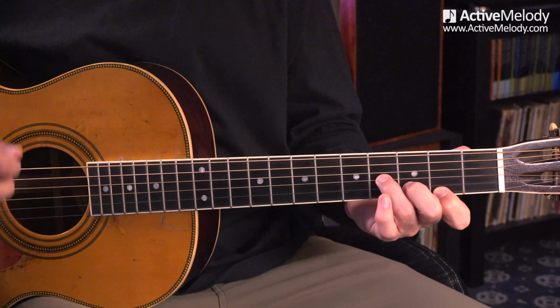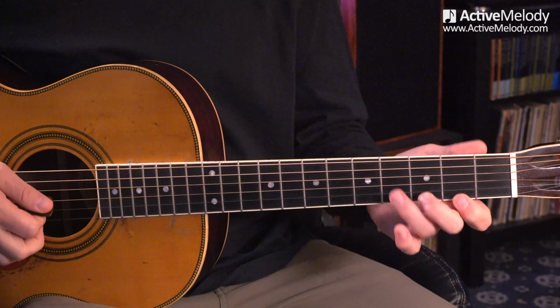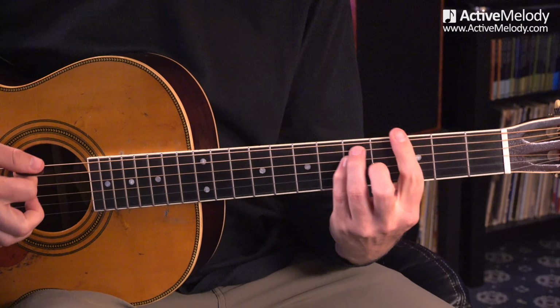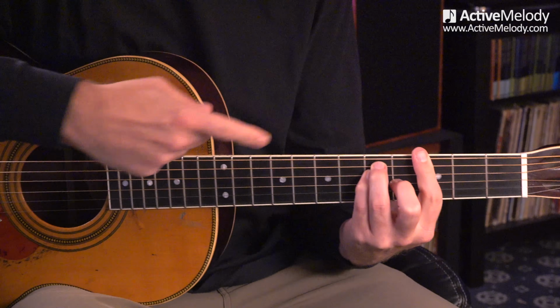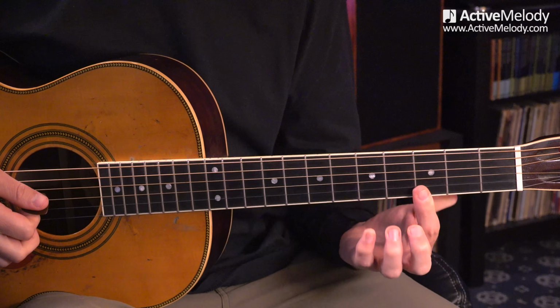So that dreamy sound, if you're ever improvising and you want to be able to play this, you know how to find this now based on your E chord shape. So this is my G chord using the E shape. Remember where the bar is.